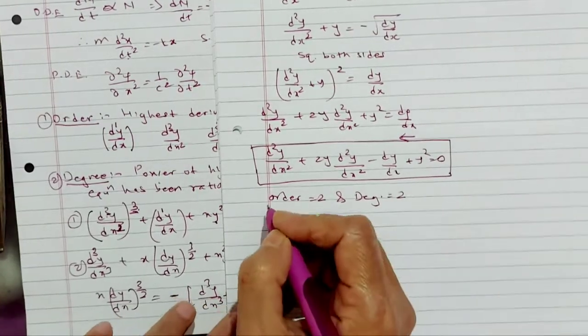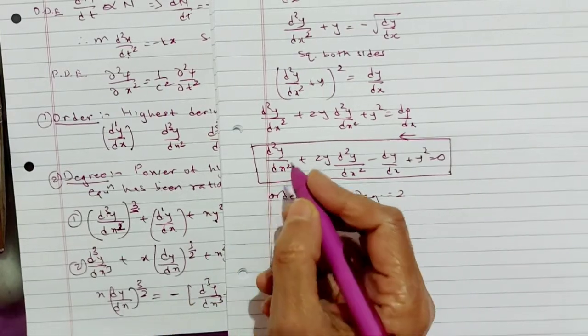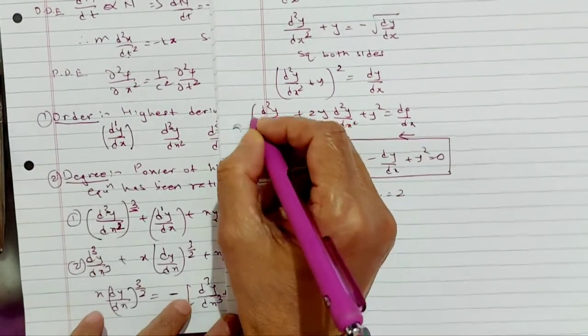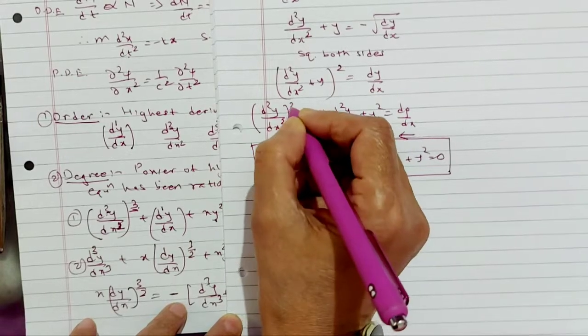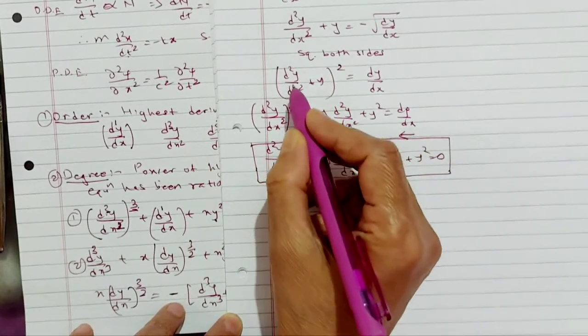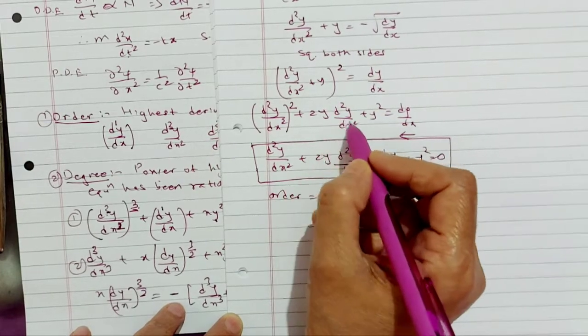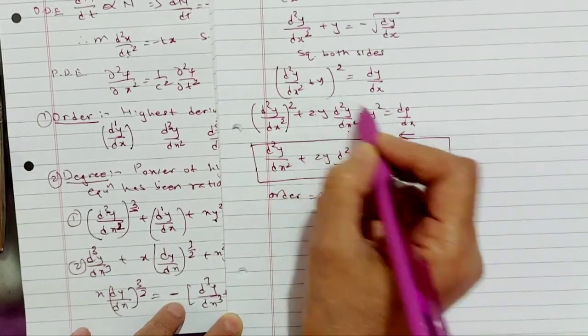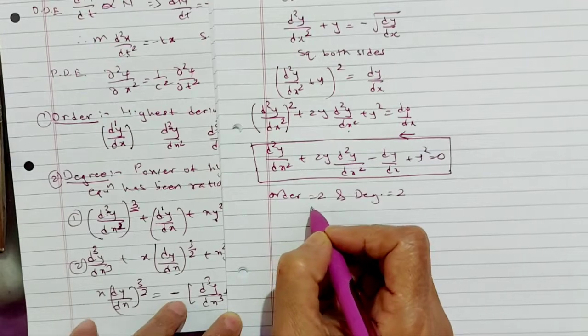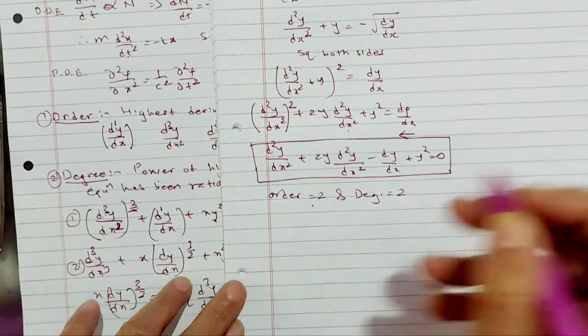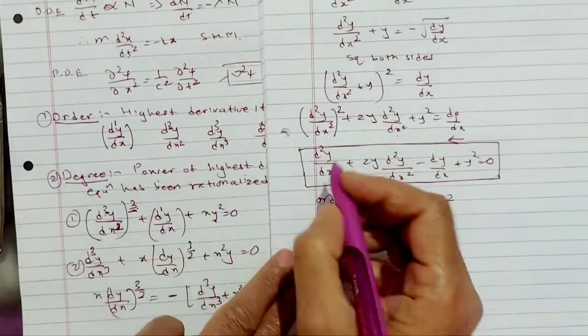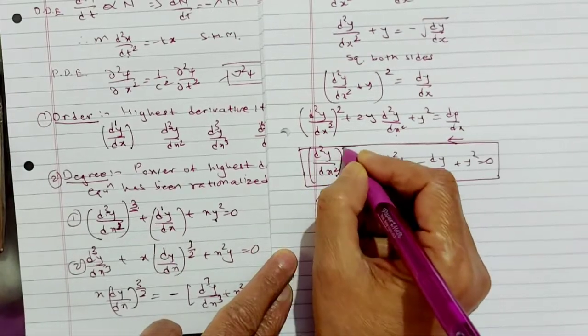One thing I purposely did not write is that this has to be squared. This is d square y by dx square bracket square plus 2y d square y by dx square plus y square. That's the reason the order is 2 and the degree is 2. Here also we need to write this order.